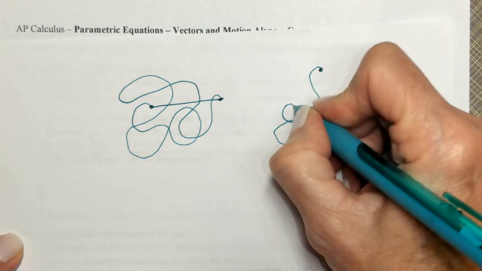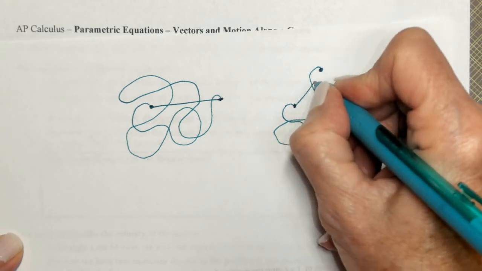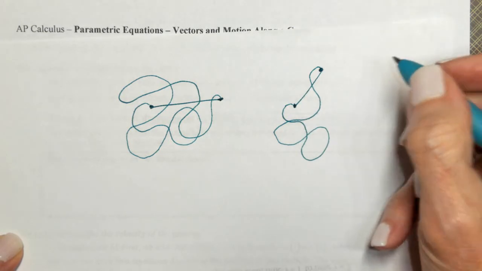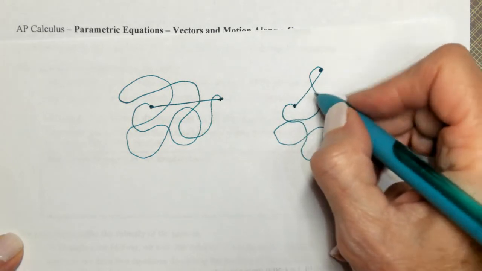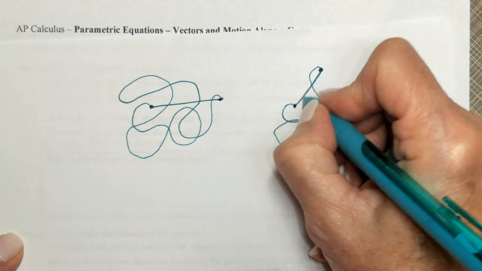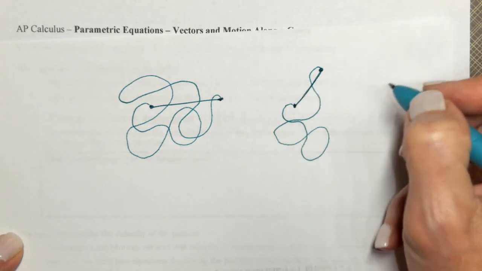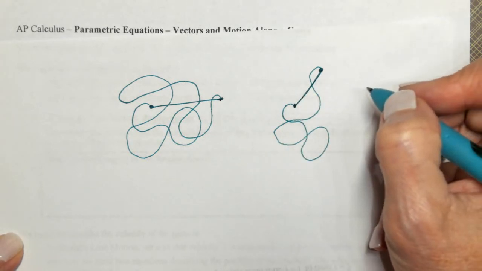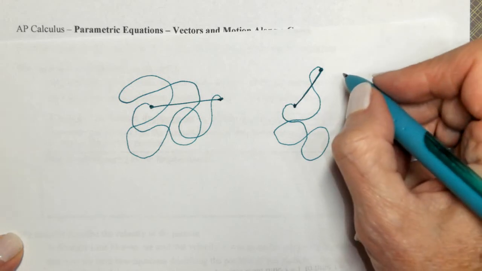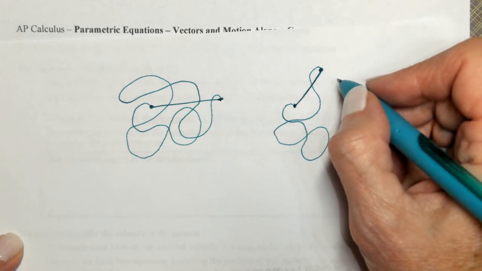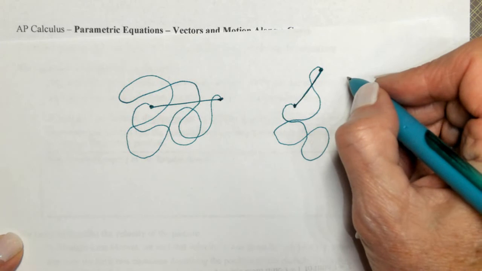But let's say that we have this. We're not going to be finding ending position minus starting position, because our curve is described by a pair of parametric equations.